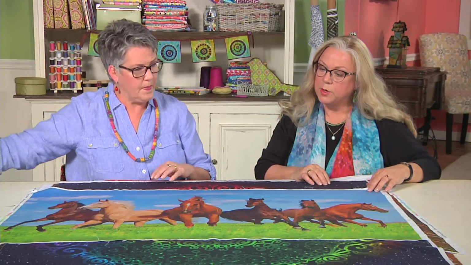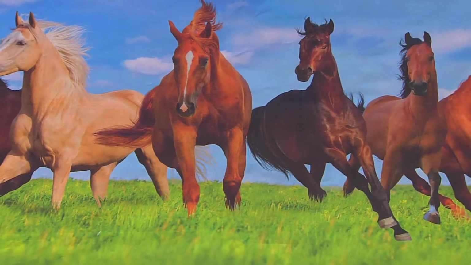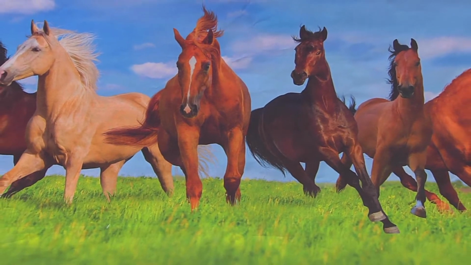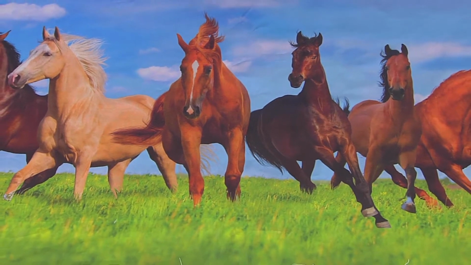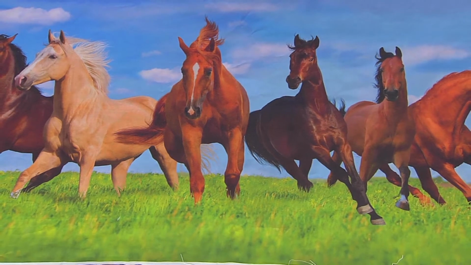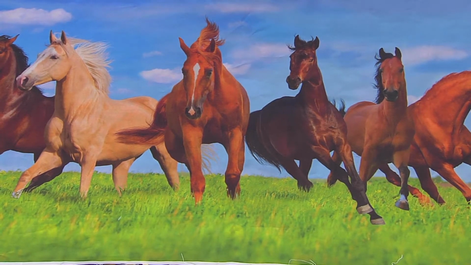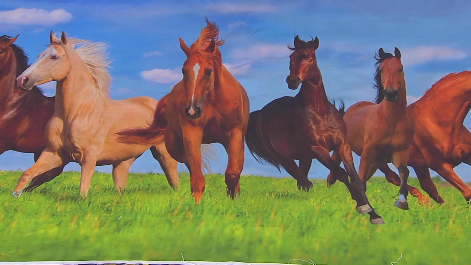Right. So with a digital printed fabric, you can have a photograph. And is this a photo? It's very realistic. It is, yes, and I'm sure that it has been tweaked in Photoshop to make it appear even more realistic, more eye-popping and more detailed. But it can be a photograph, it can be a painting, or it can be a combination of both.